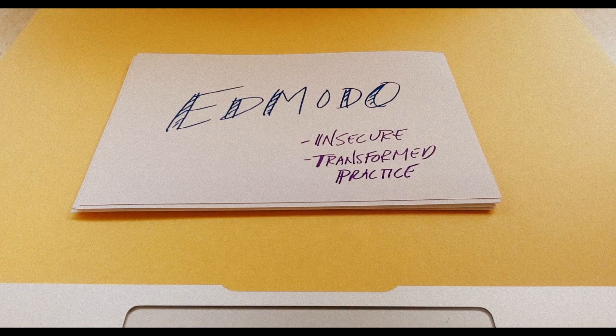Edmodo is a blogging platform that many teachers use because it creates a private space for students to practice the act of blogging, but to do so in a way that not everyone can see. However, it turns out it was not as secure as they thought. A parent with a background in online security management was able to exploit the weaknesses in Edmodo's system and show them just how easy it was to find student information on there.